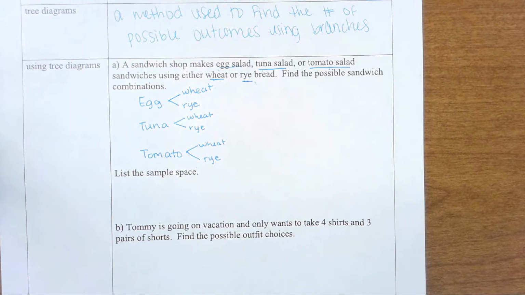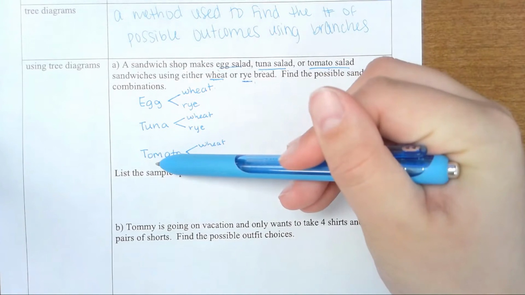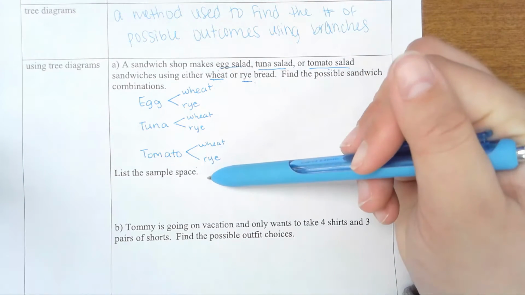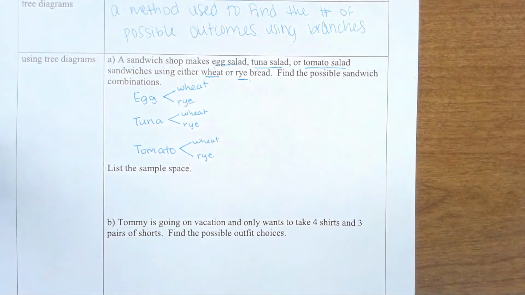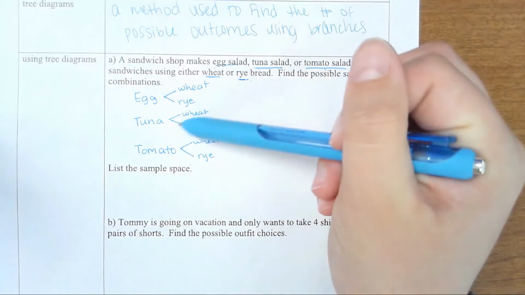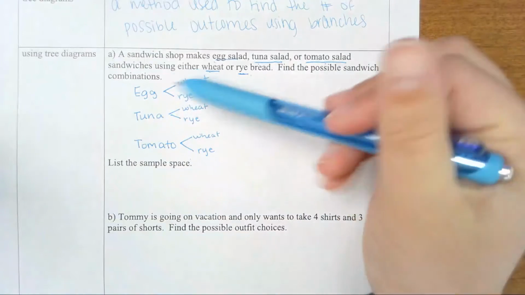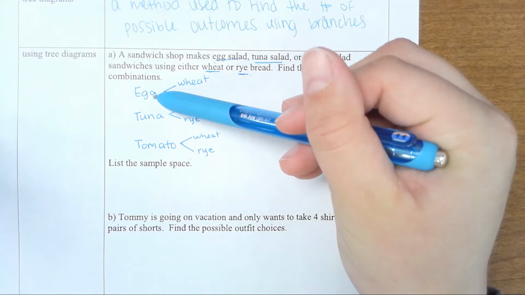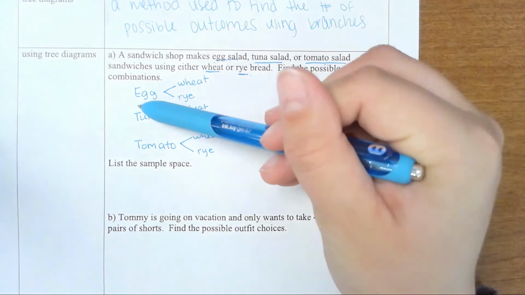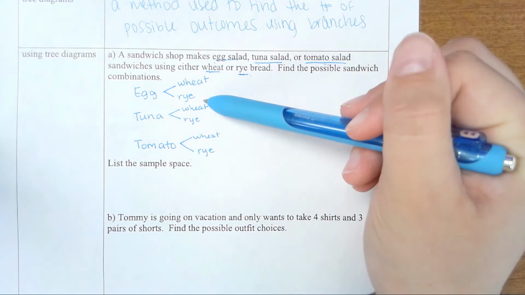So this is how you create your tree diagram. So again, you always start with your first option. Whatever you're choosing first, that's your first column. And then your second column in your tree is going to be your second option. And depending on how many options you have, that's how many branches you are going to have off of each first option. Because when you go to read this tree diagram, this means that you can pick egg salad with wheat bread, or you can pick egg salad with rye bread.